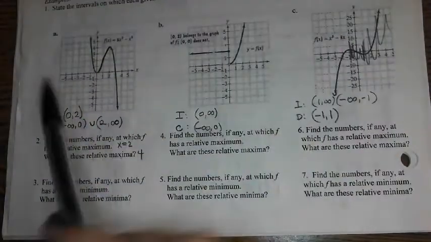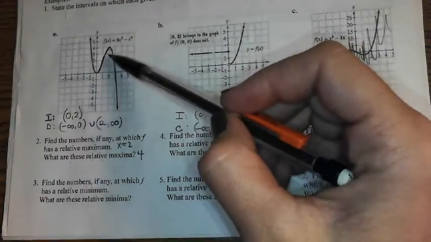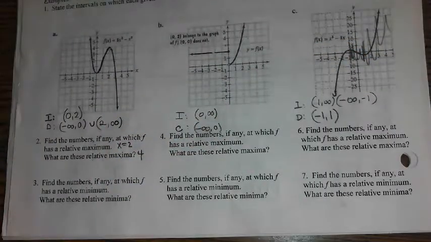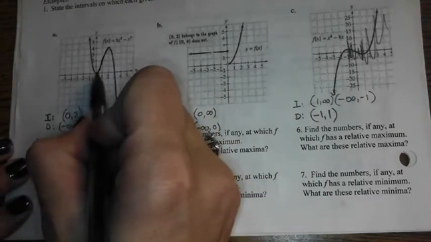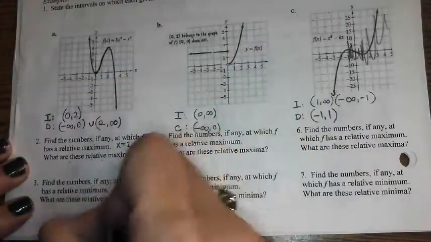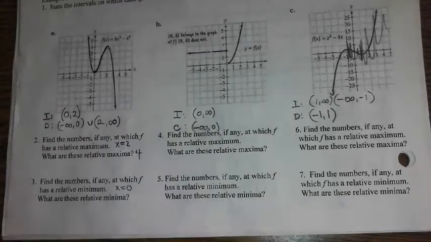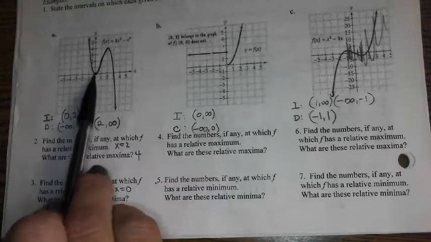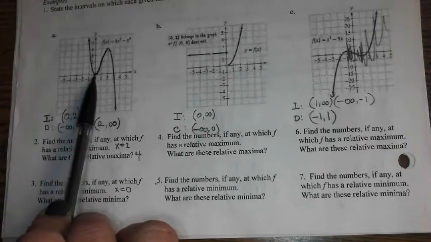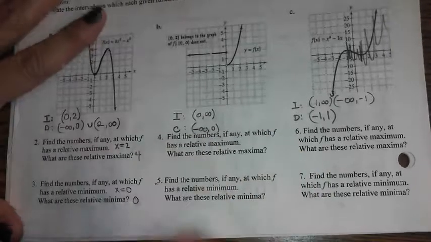The question is, Alyssa, on this graph, at which x value is the relative minimum occurring? Zero. It's occurring right here, which is at an x coordinate of 0. Good. And what is that relative minimum value, Brock? What's the y coordinate? What is the relative minimum value? 0. Good.